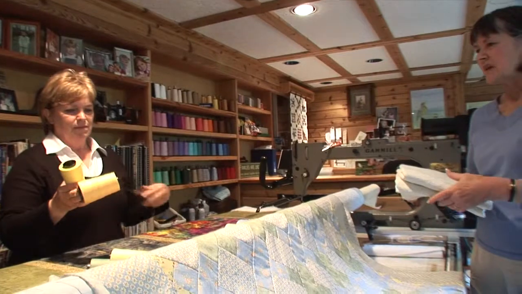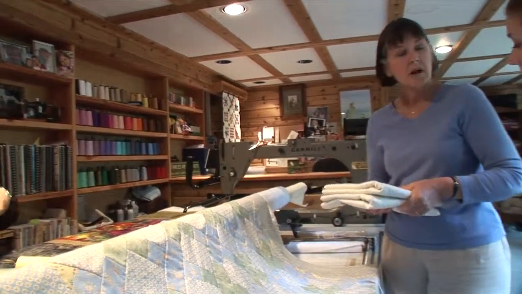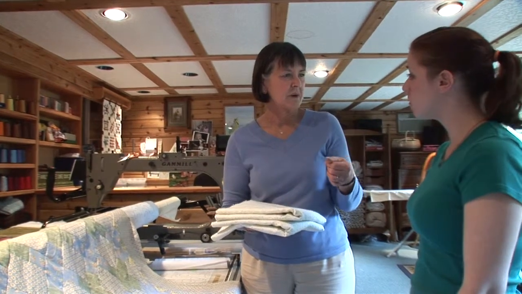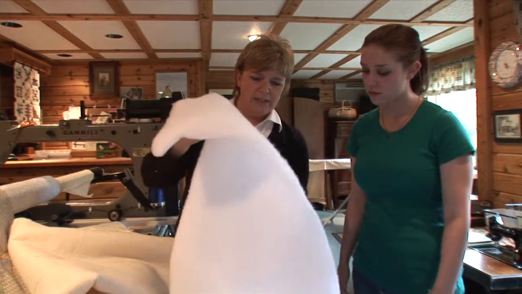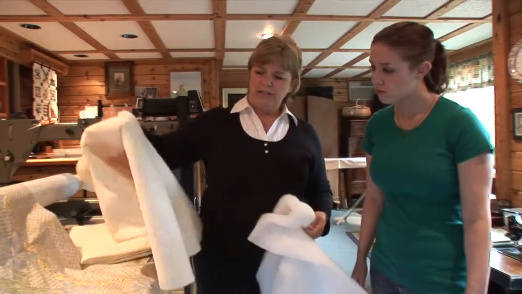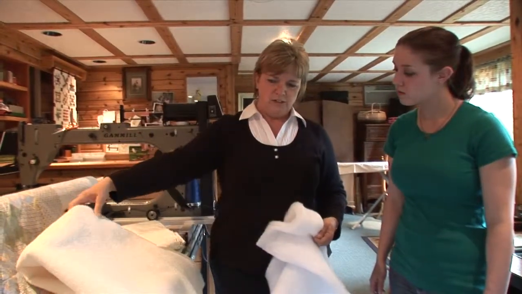So when Linda gets these all wound up and put back, we'll go on to choosing our batting. And the batting is the in-between filler that we're going to use in between the quilt top and the backing. The battings that I have, this is polyester, and this one it's called 80-20. It's part polyester and part cotton.